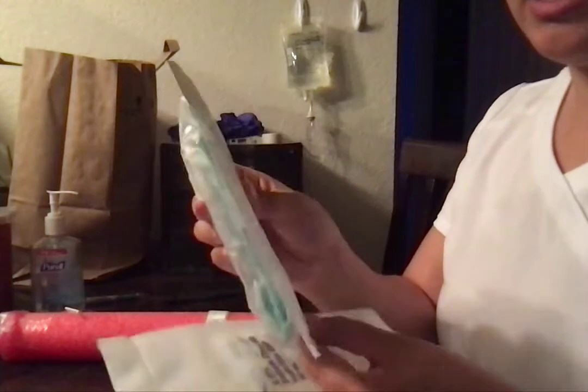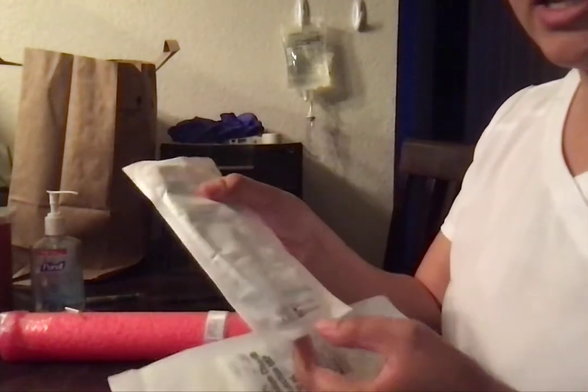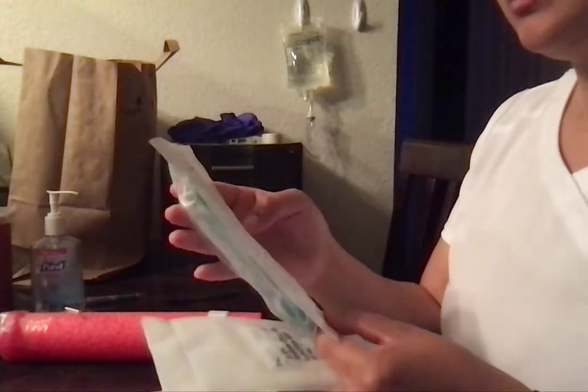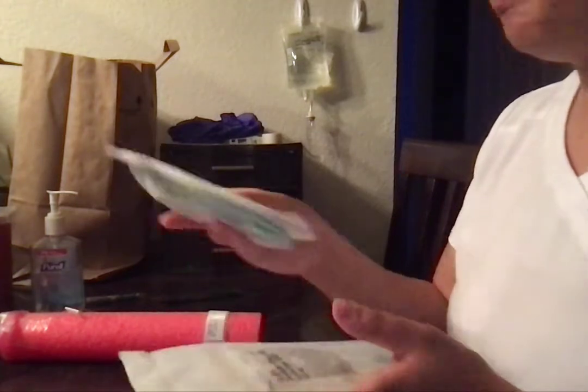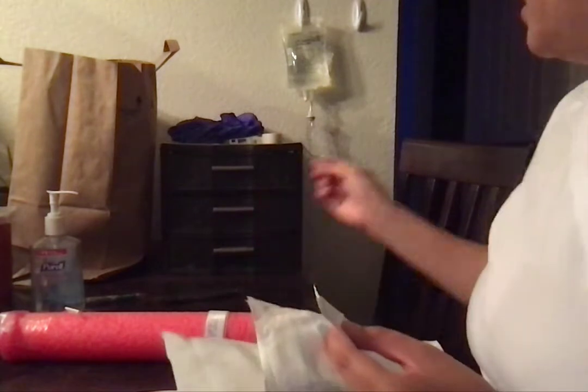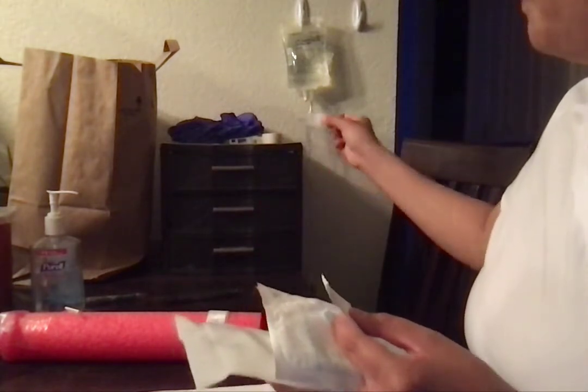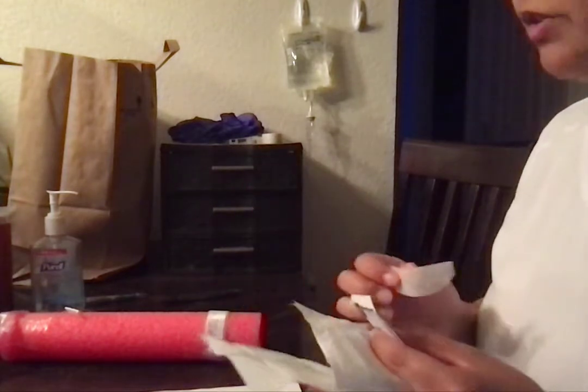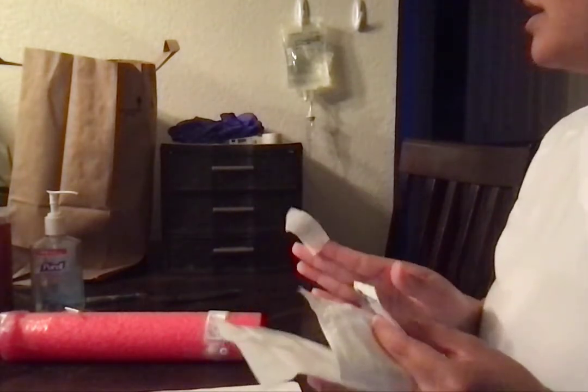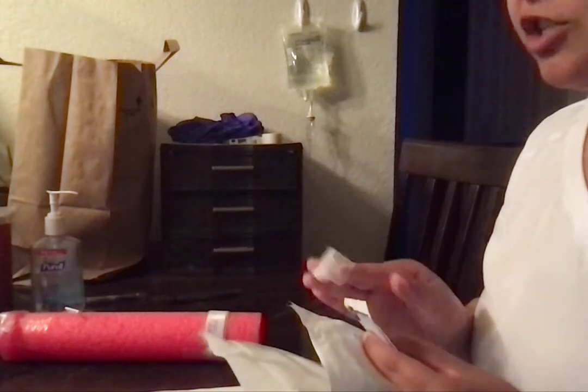The secondary line is completely intact. There's no perforations. It is within the expiration date, and it is the correct drop rate. And I'm going to get an alcohol swab to wipe the port and a label for when I hang the medication. Okay, now that I have all my supplies, let's go ahead and go see the patient.